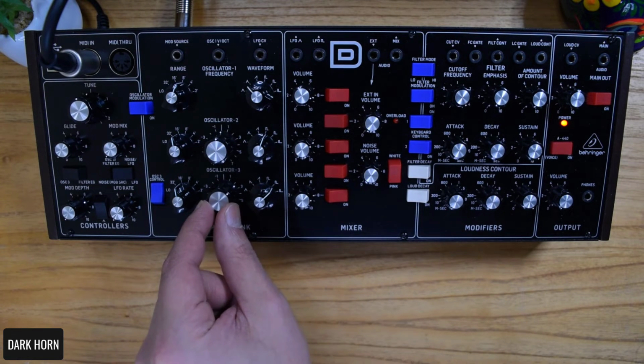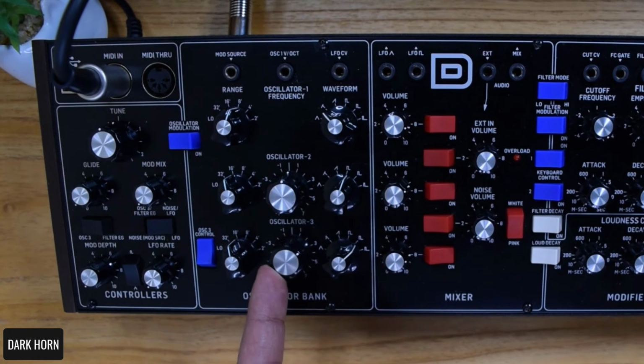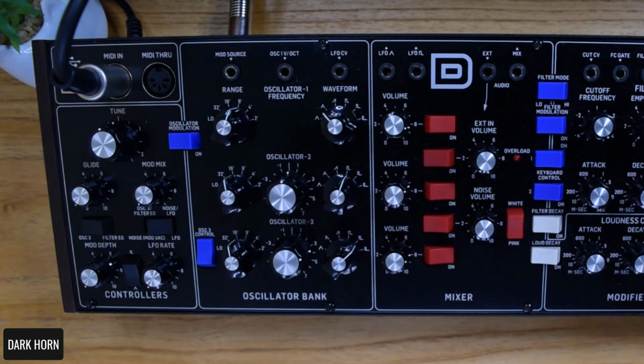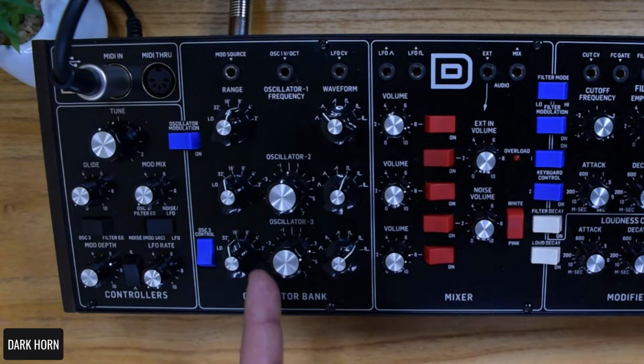Now notice that when you detune, at some point, when you're on the right spot, and let me go higher, there you go. You can hear that you're on the right spot. I'm going to go further.